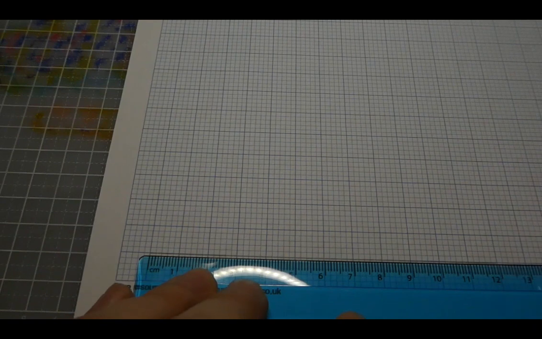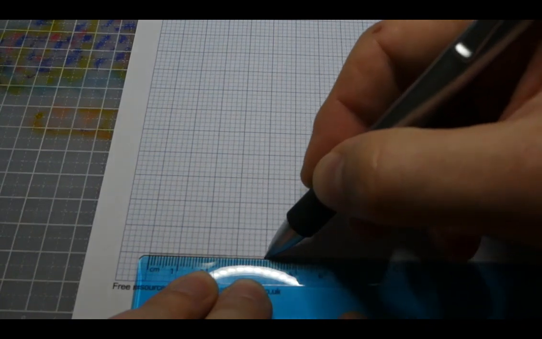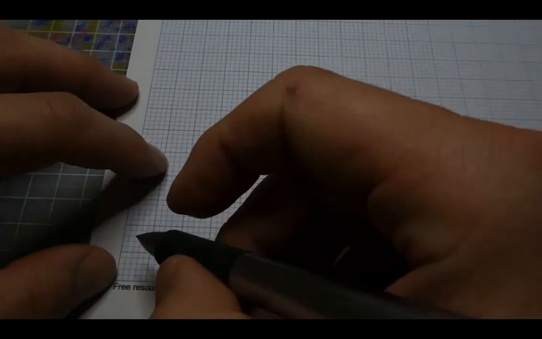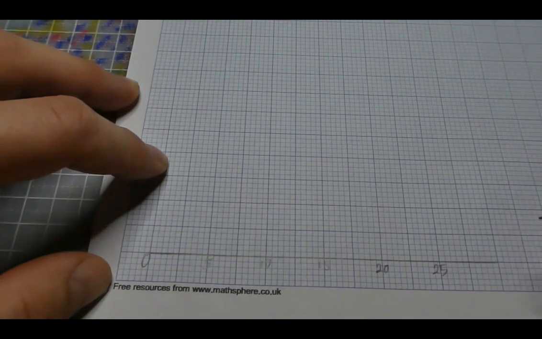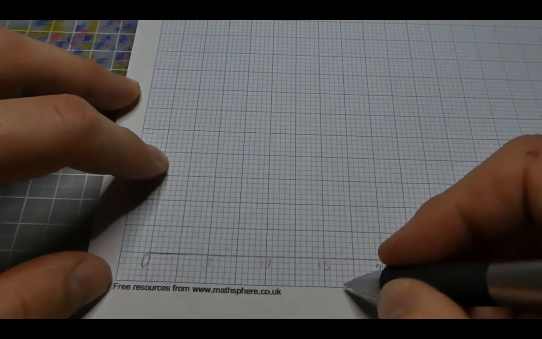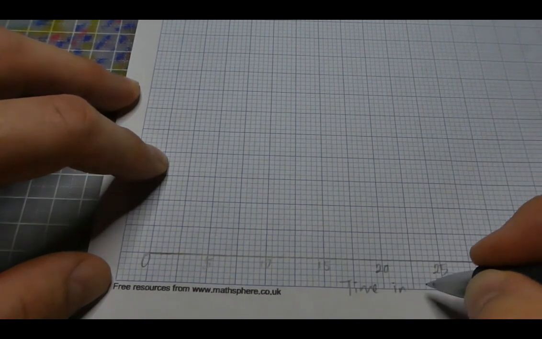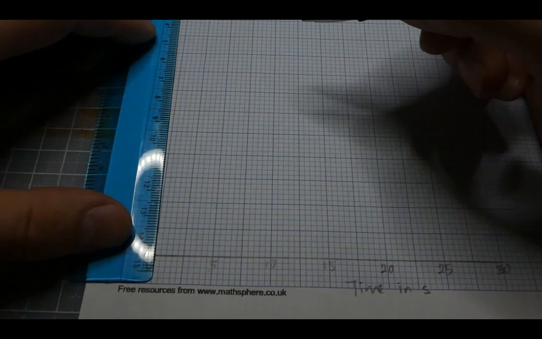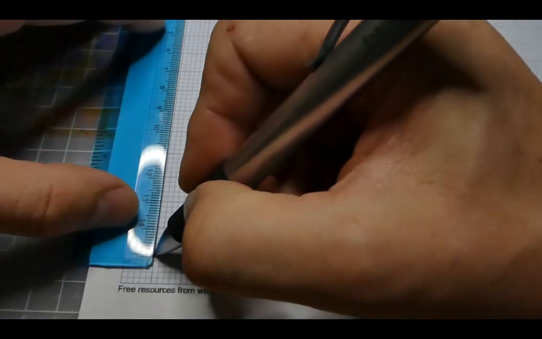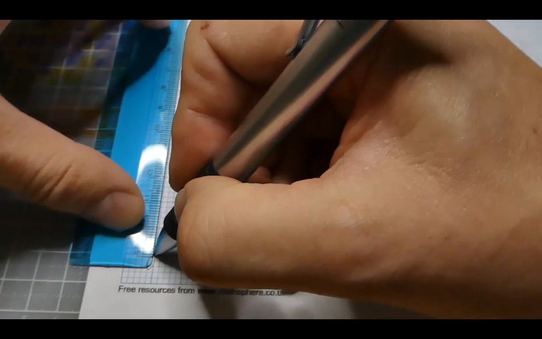So I'm going to use a scale on the x-axis of 5 seconds for every 2 centimetres going up. So from 0, that'll be 5, 10, 15, 20, 25, 30. So we'll just mark those on, 0, 5, and so on. And not forgetting to label. And then on the vertical, the y-axis is going to be velocity in meters per second, and I'm going to use the same sort of scale, so 2 centimeters for every 5 meters per second going up here.